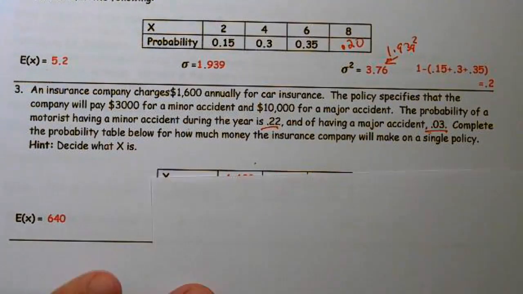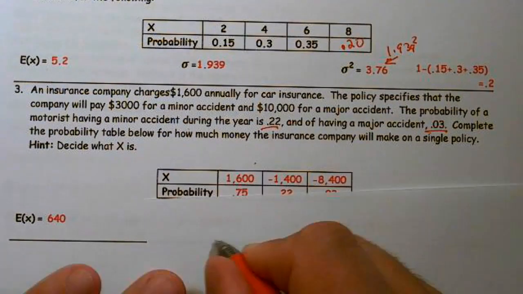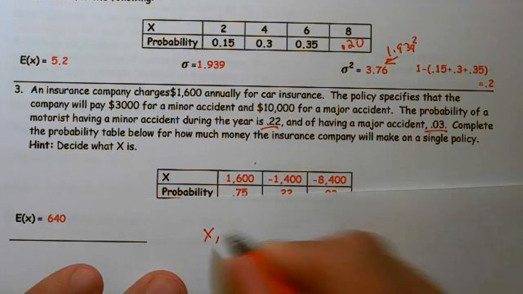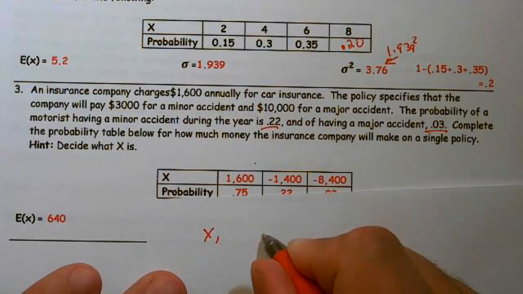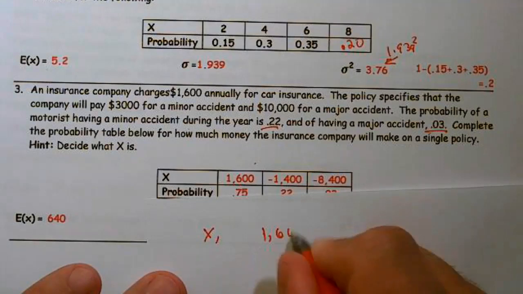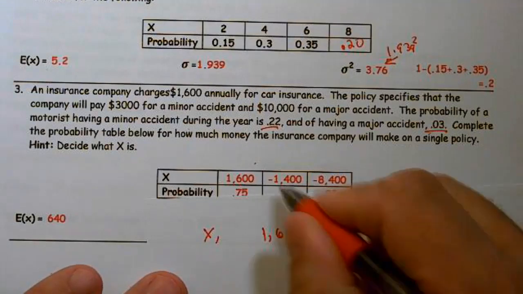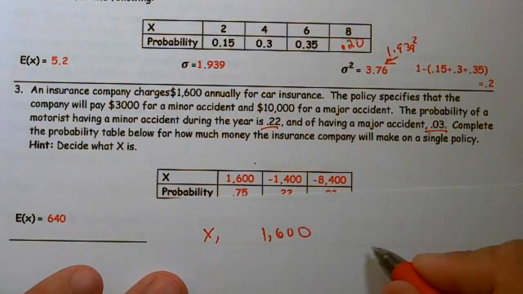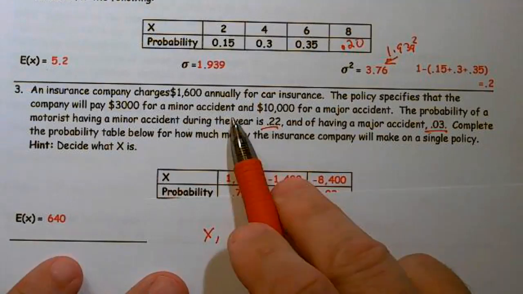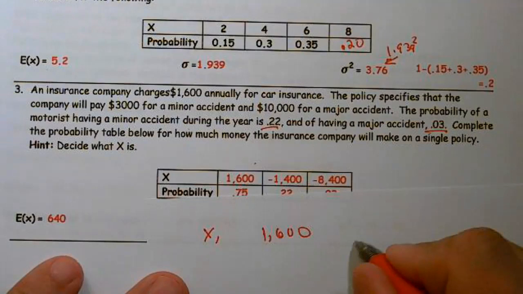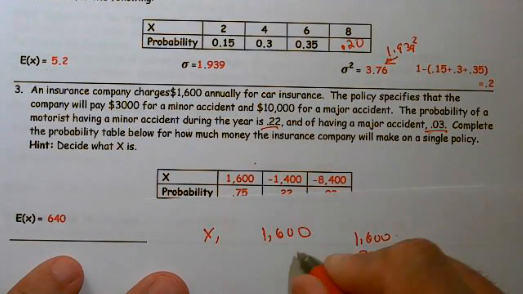Well, let's talk about this. All right, so if you don't have an accident, they take in $1,600, so they actually make $1,600. However, if you have a minor accident, they have to pay out $3,000. So they're taking in $1,600, but they're subtracting $3,000.